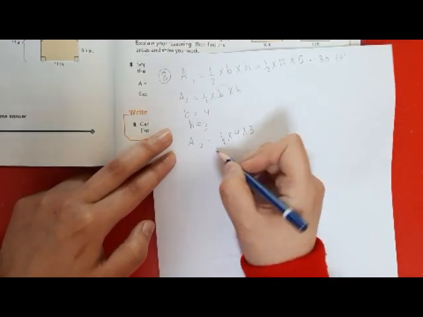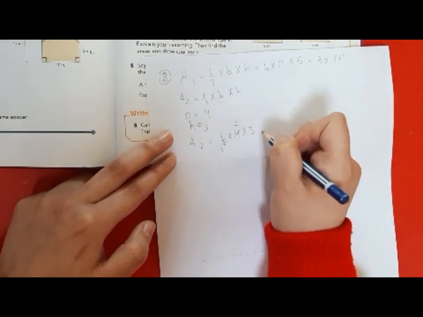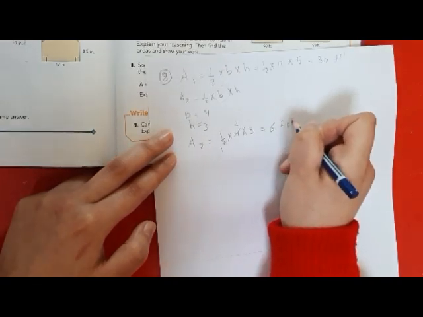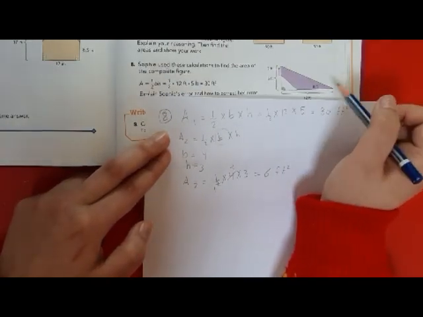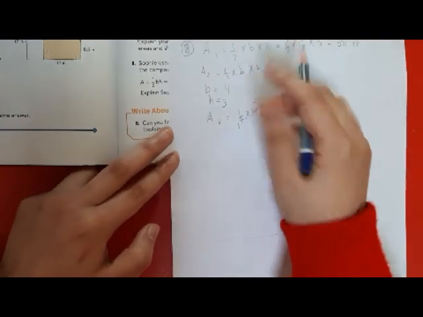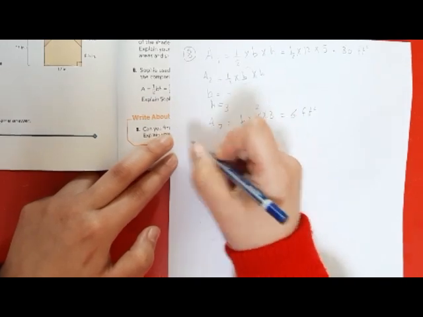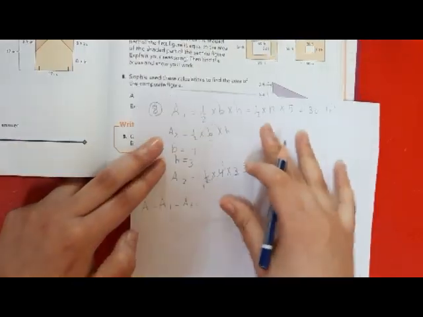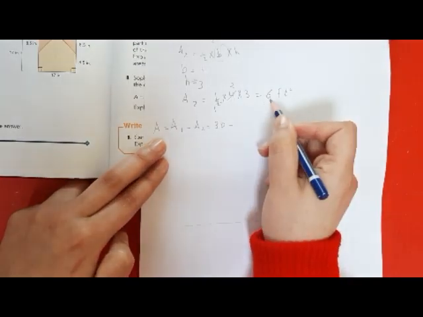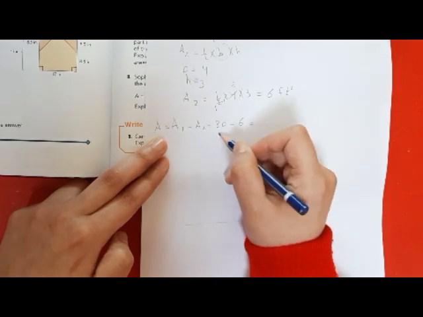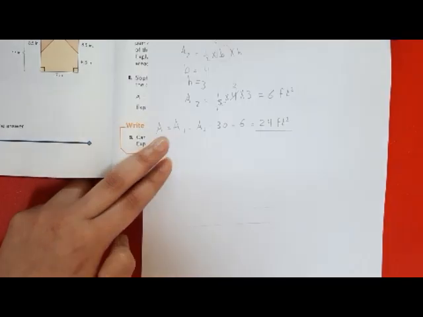There is a common factor between 2 and 4. 2 divided by 2 equals 1. 4 divided by 2 equals 2. 2 times 3 equals 6 feet squared. Now we have the greatest triangle and the smallest triangle. Subtract area A1 minus A2 to get the shaded figure. A1 equals 30, 30 minus A2, which is 6. 30 minus 6 equals 24 feet squared. And that's it. Thank you.